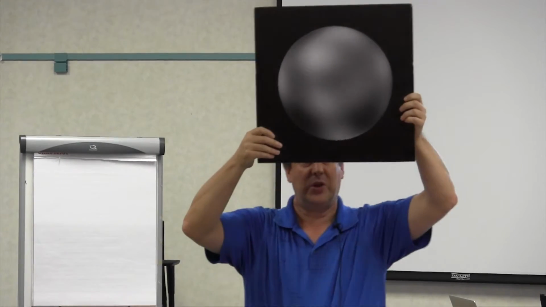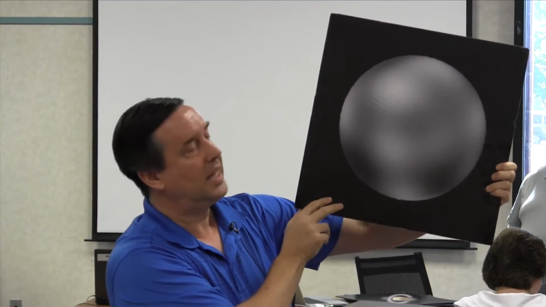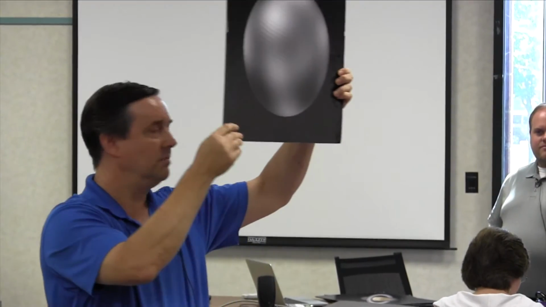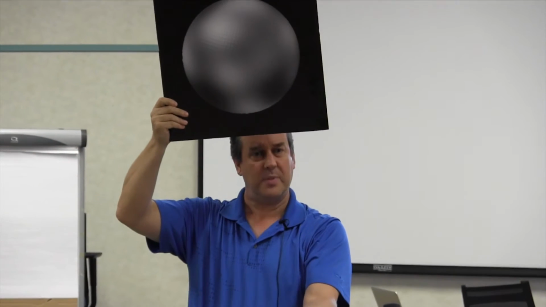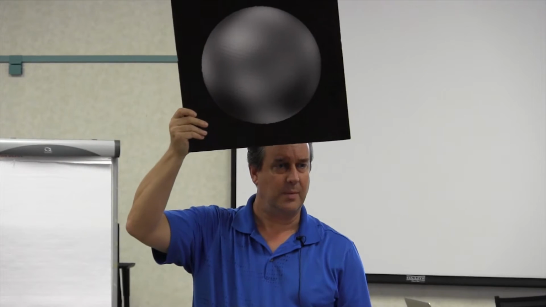All right. What do you think you're looking at? Are you looking at clouds or are you looking at surface? Probably clouds. What do you think? Surface. Okay, if Pluto's really, really small, it's not going to hold much of an atmosphere. So this is going to be surface. It's going to be an icy surface.